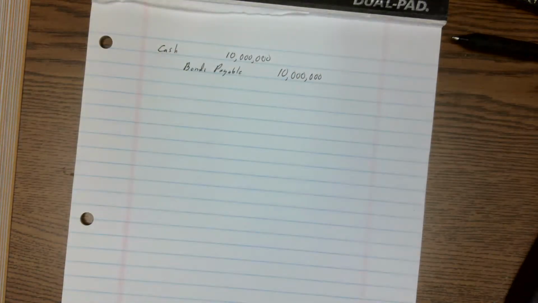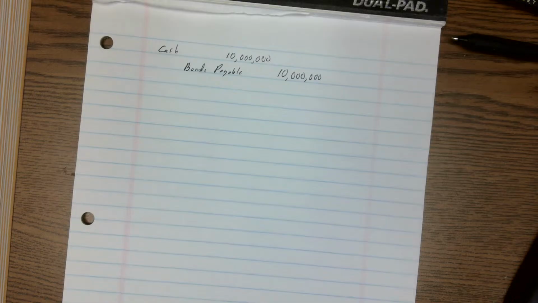And that's all there is to it in a private placement, because the interest rate's exactly what we agreed to at that time. But in a public placement, because of this registration 30 days in advance and all this kind of stuff, the interest rate is not going to be exactly what we state.